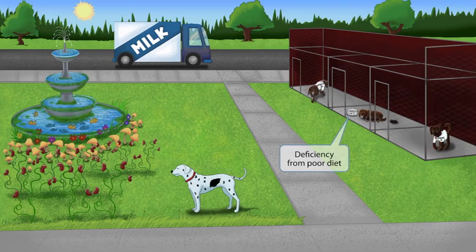Now look at this food dish for the mommy dog. It's completely empty. She has to eat too. Poor hungry dog. In any case, this empty food dish represents the fact that not eating enough or just poor nutrition can lead to a vitamin D deficiency.